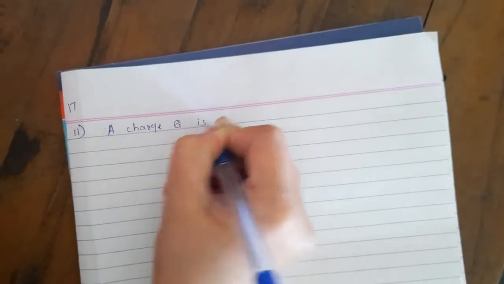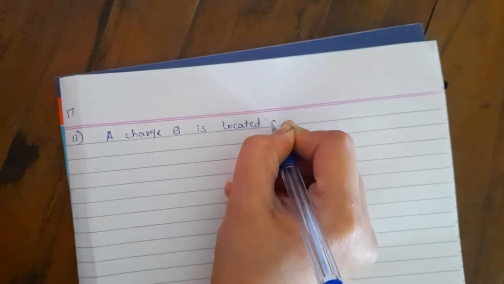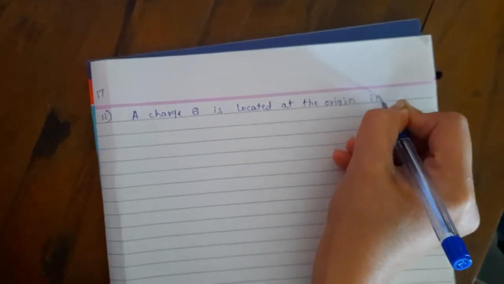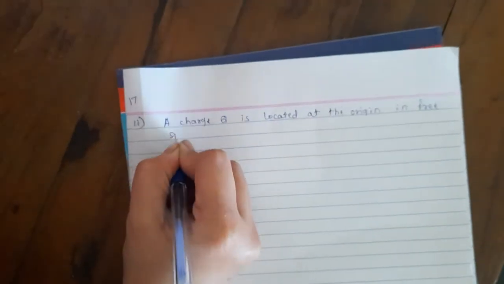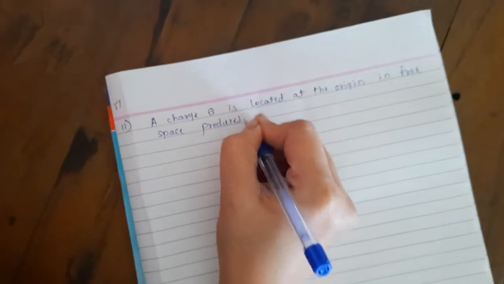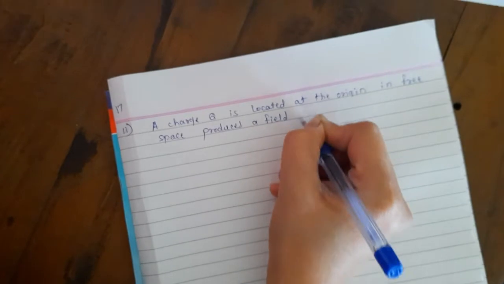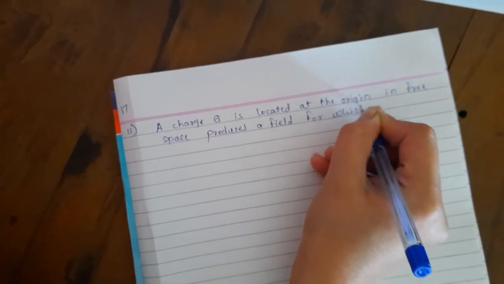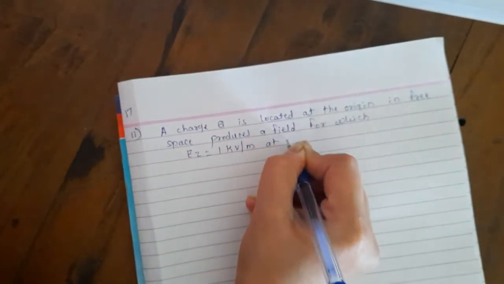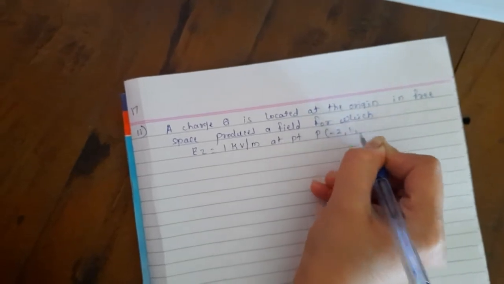A charge q is located at the origin in free space and produces a field for which Ez is equal to 1 kilovolt per meter at point P (-2, 1, -1).